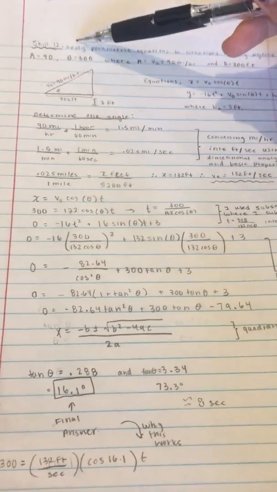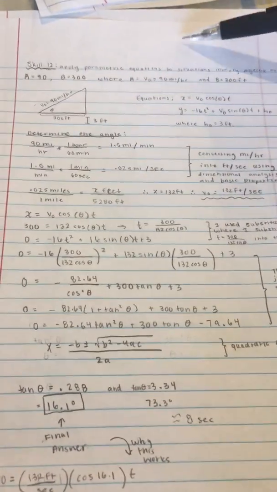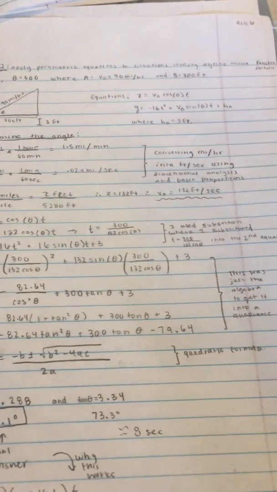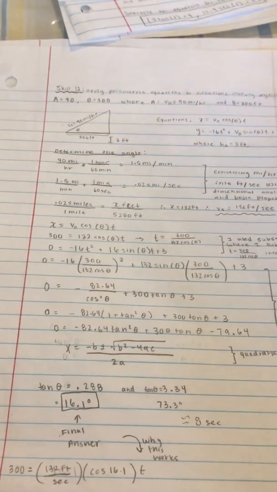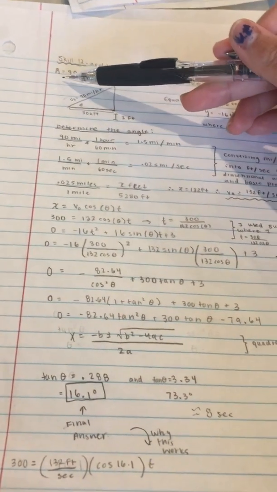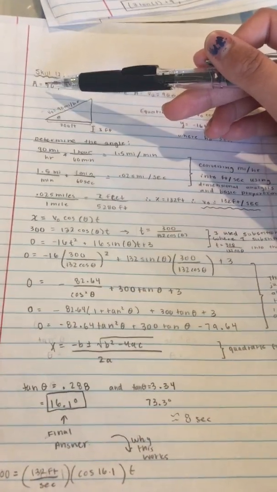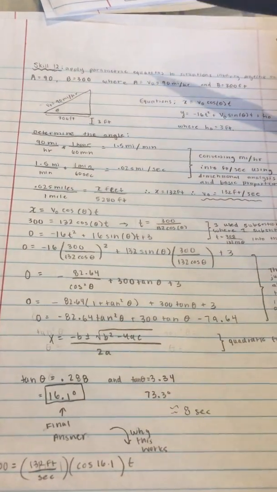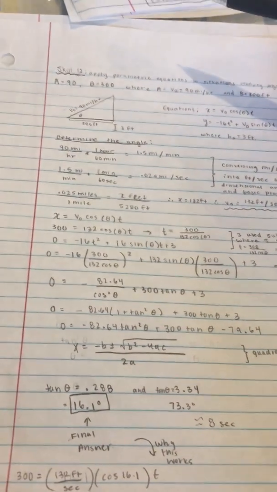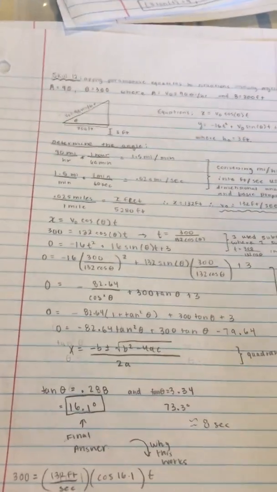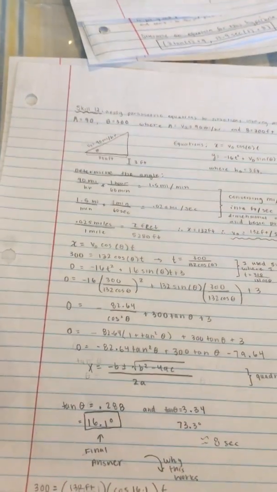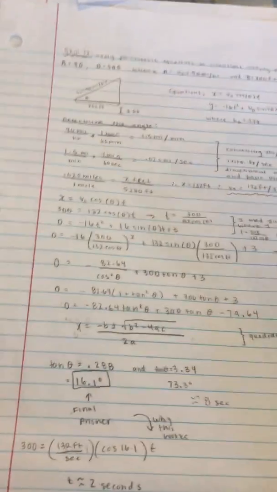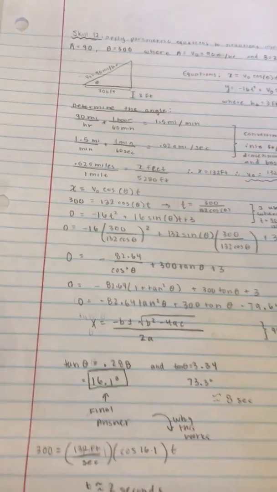Skill 12 was applying parametric equations to situations involving projectile motion. We had to choose an integer a between 85 and 95, and another integer b between 250 and 350. Then we had to determine the angle required for a baseball to leave the bat with an initial velocity of a miles per hour and first hit the ground b feet horizontally from home plate, if contact is made 3 feet above the ground.